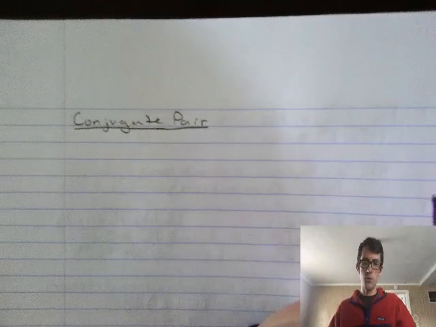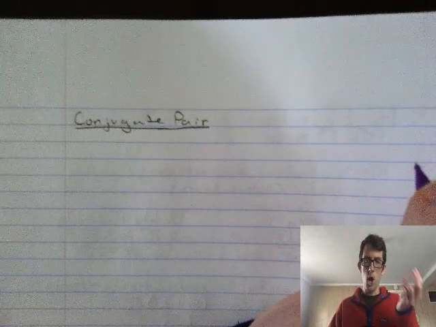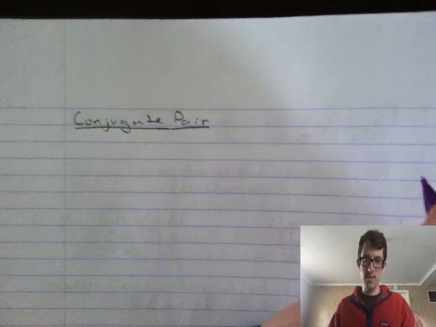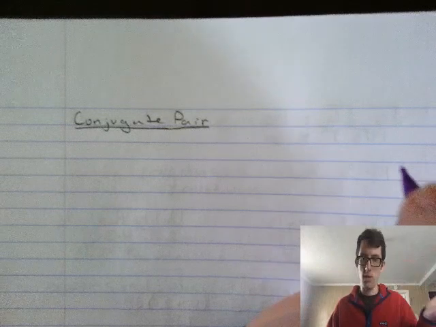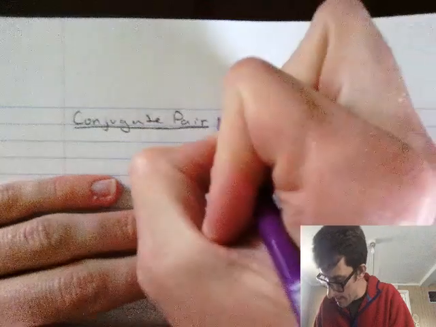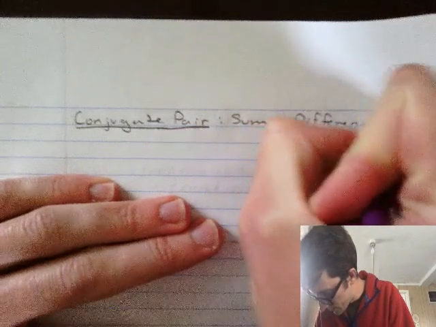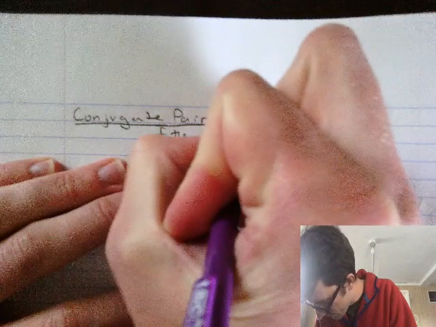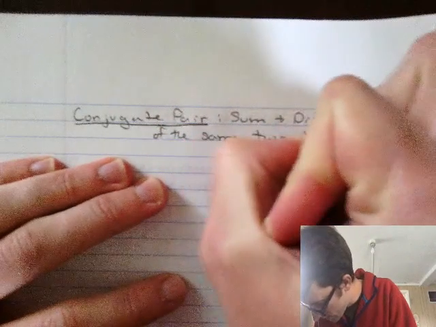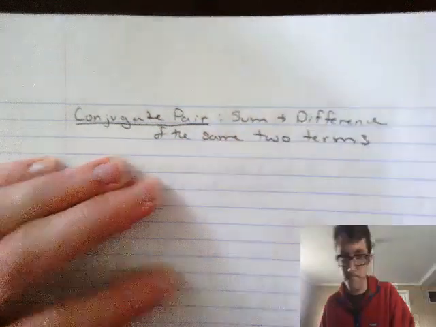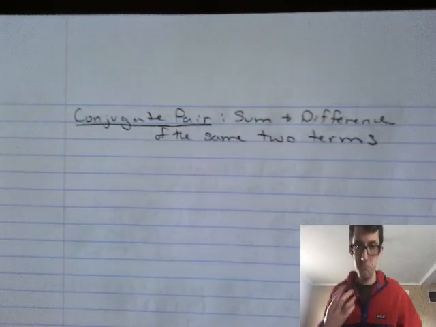A conjugate pair is when two terms that are the same are added and subtracted from one another. So they always will come in pairs. It is the sum and difference of the same two terms.